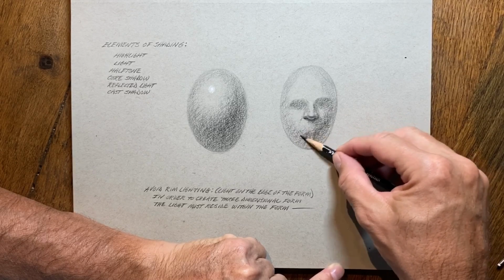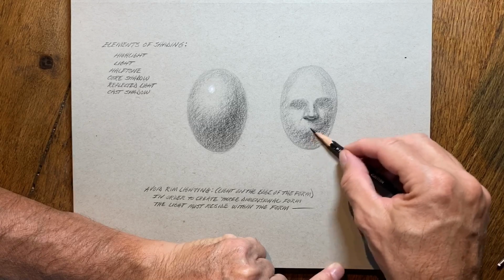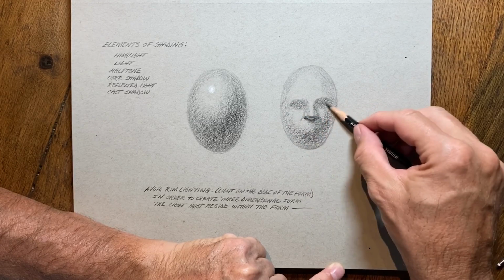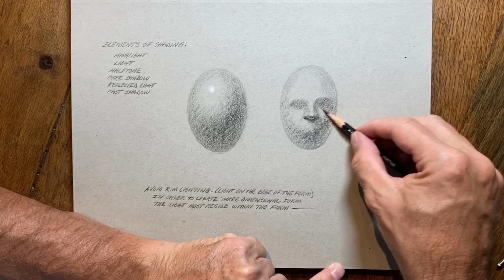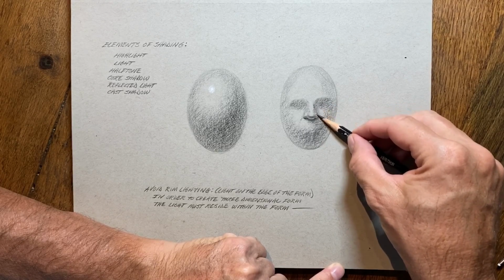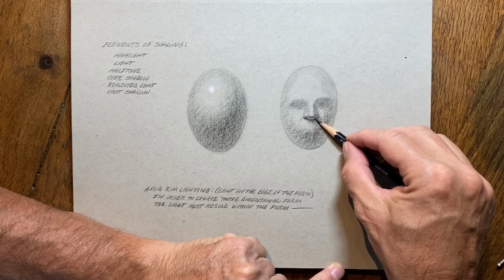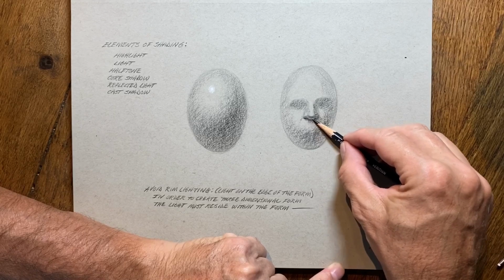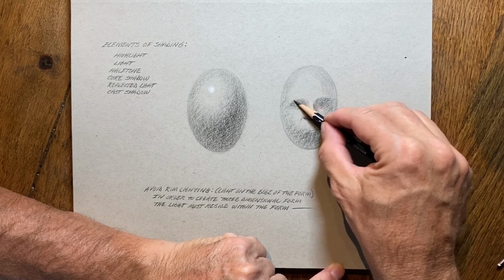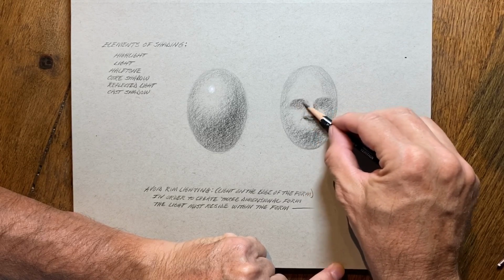Remember, everything that goes under has a tone, so I'm going to increase the core shadow under here. All this side plane of the nose needs to have a tone. I'm going to connect that a little darker in here, softer underneath here, a little bit darker on this bottom edge, the bottom plane.